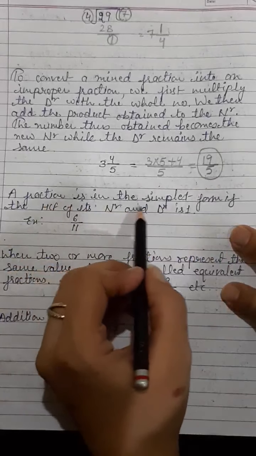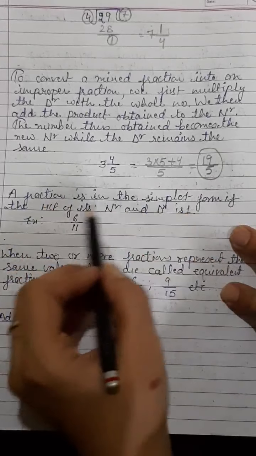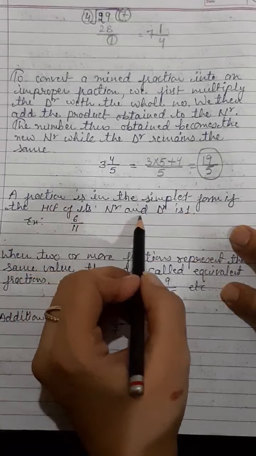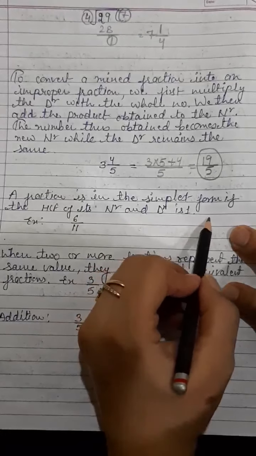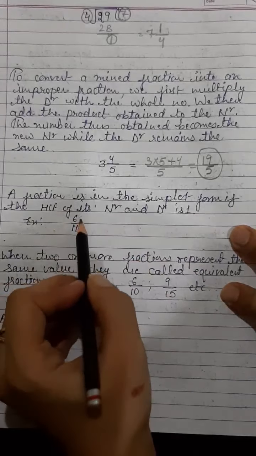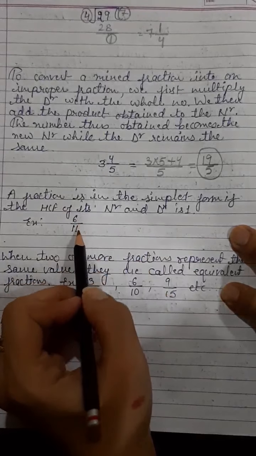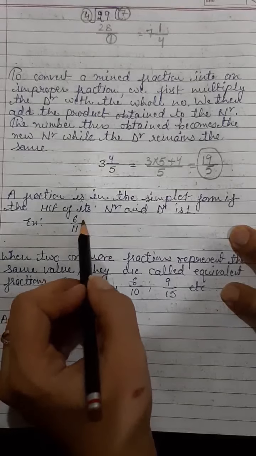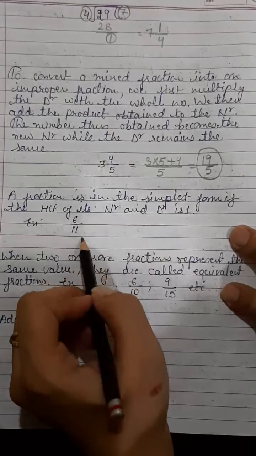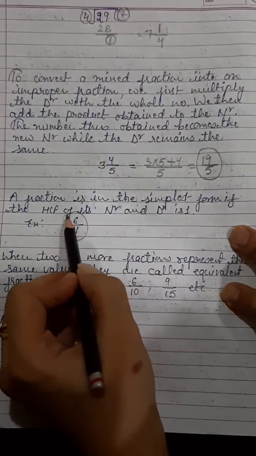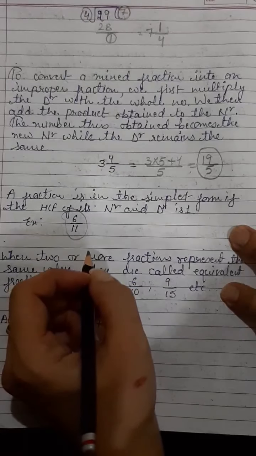A fraction is in the simplest form if the HCF of its numerator and denominator is 1. For example, 6 upon 11. Here you can see 6 and 11 HCF is 1 only. So this is the simplest form of the fraction.